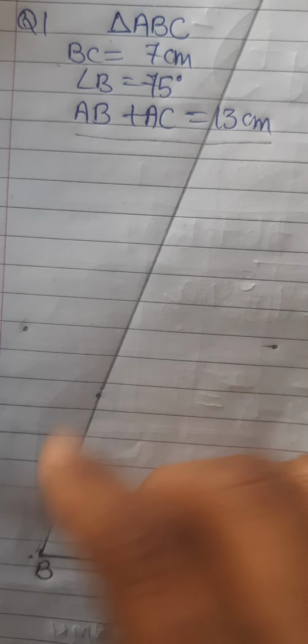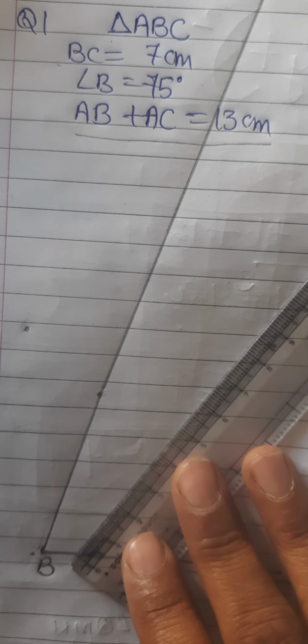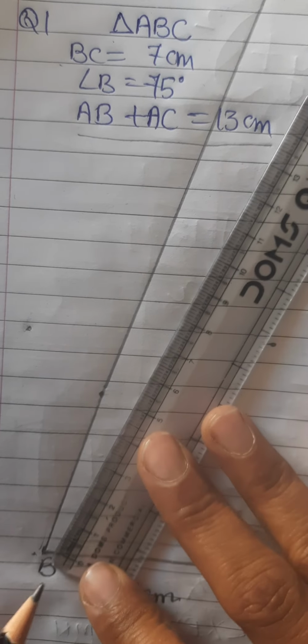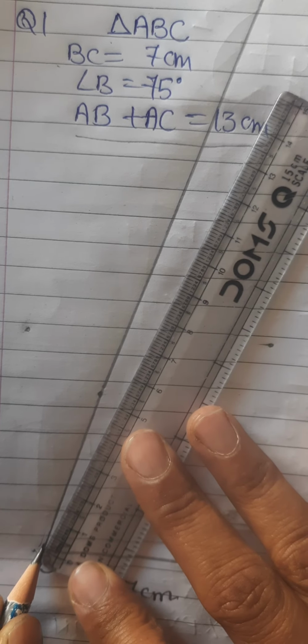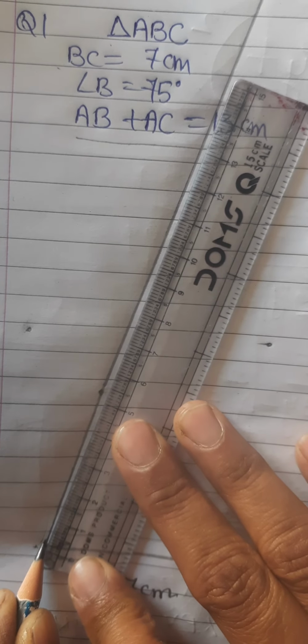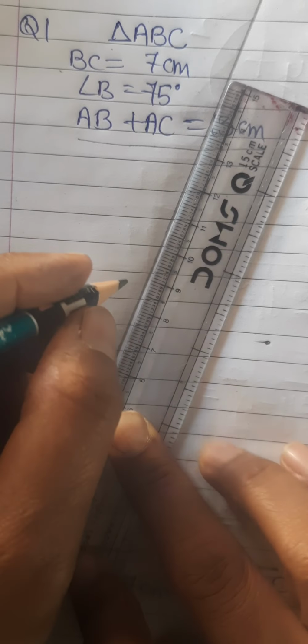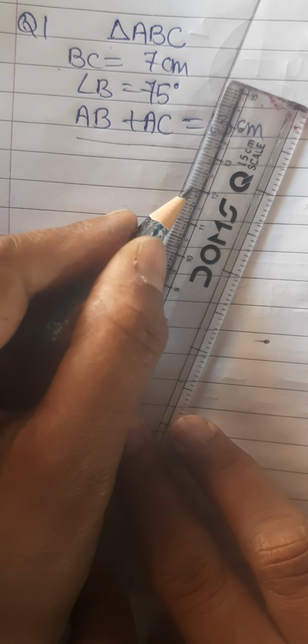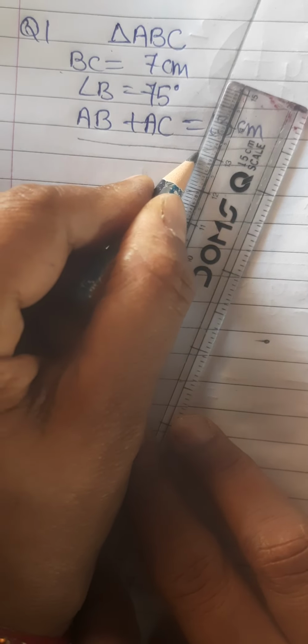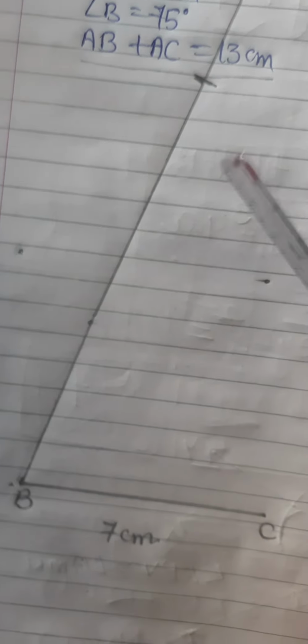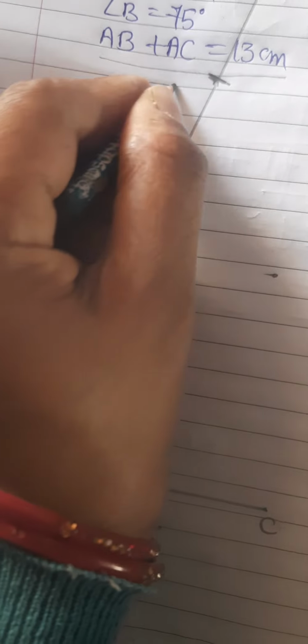Here my scale is 15 centimeter long, putting 0 at B and taking it to 30. That's why I took the ray very long. I am marking it at 30. Okay, let us name it D.